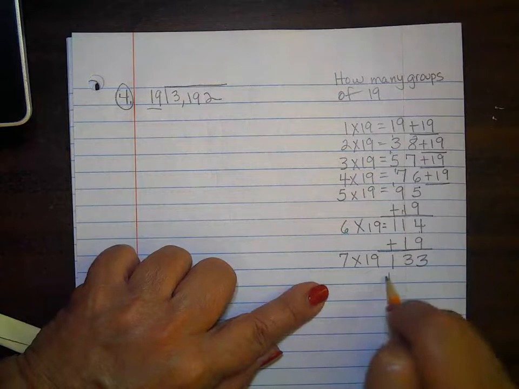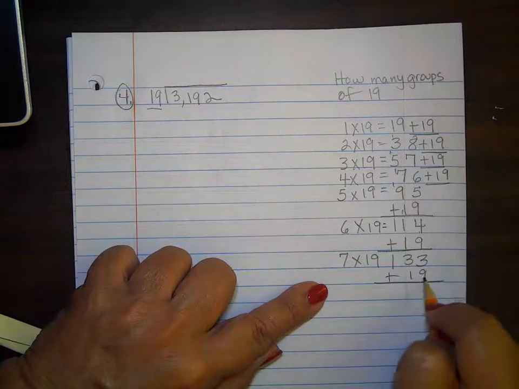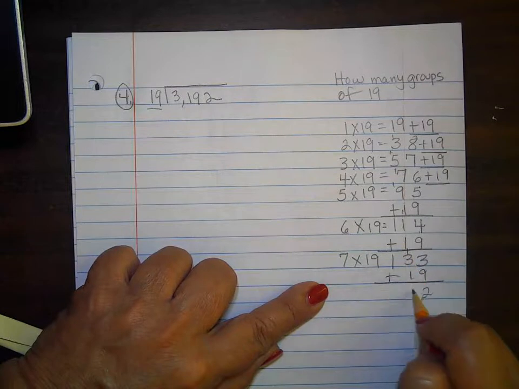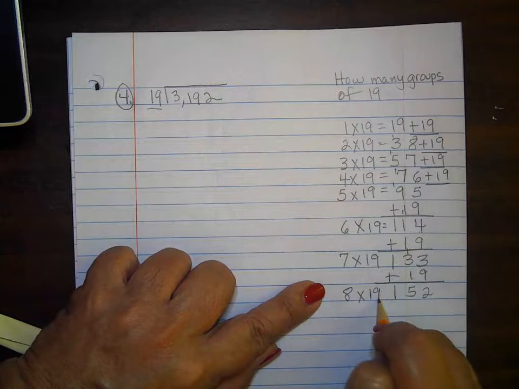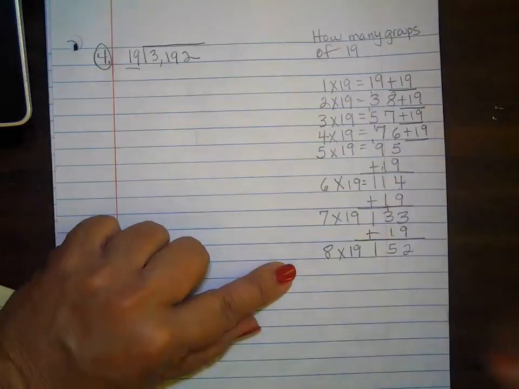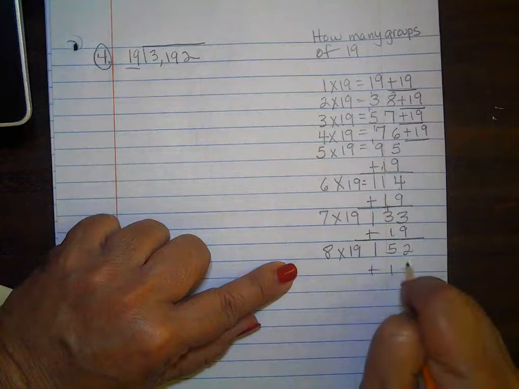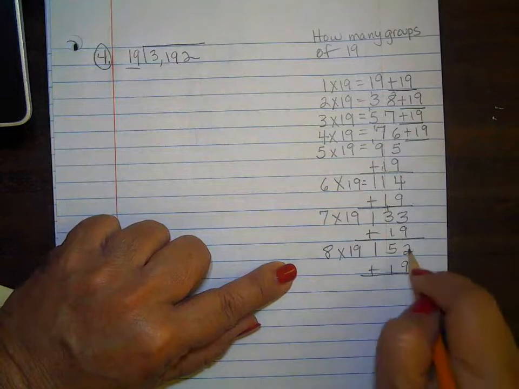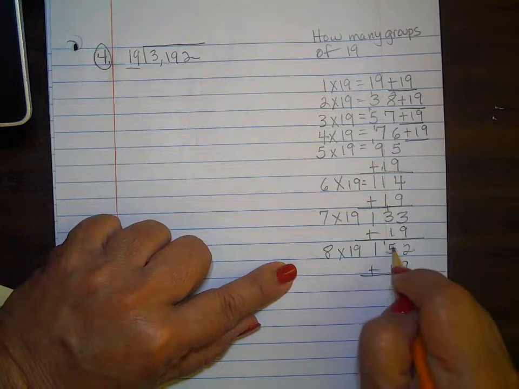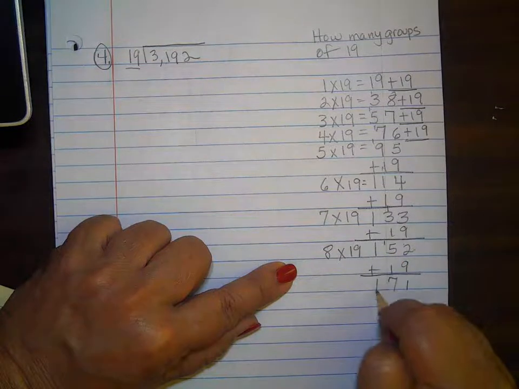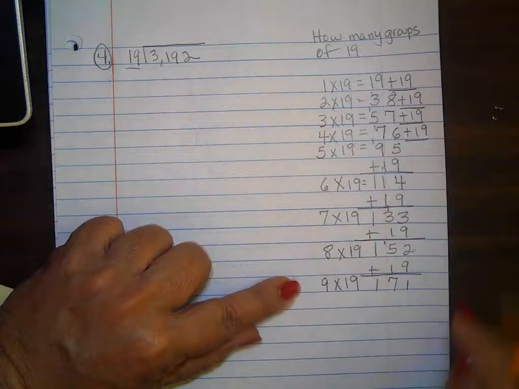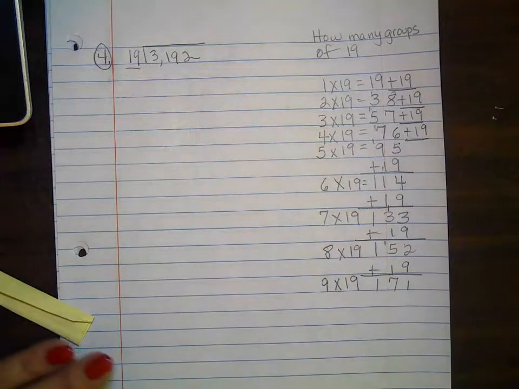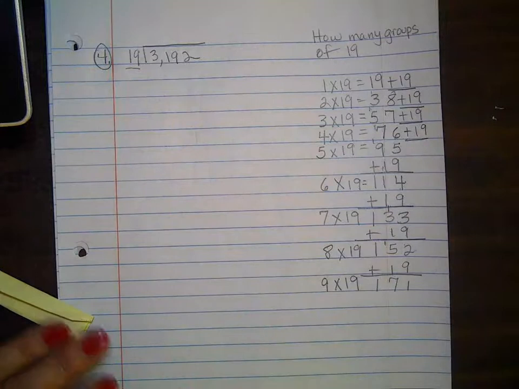Then I'm going to add another group of 19. It's 9, 10, 11, 12, 3, 4, 5, and 1. That's 8 times 19. If you wanted to finish that out, you can by adding another group of 19. 9, 10, 11, 5, 6, 7, and 1. That makes it 9 groups of 19. And so we've gotten to the finish from 1 through 9.